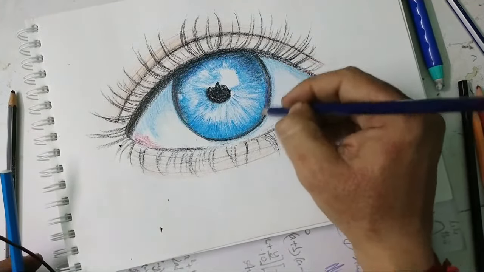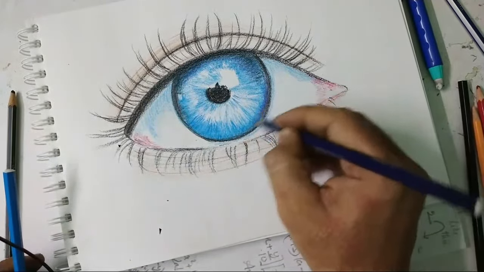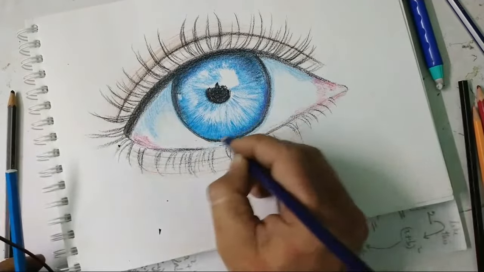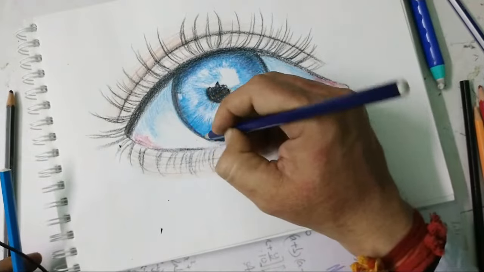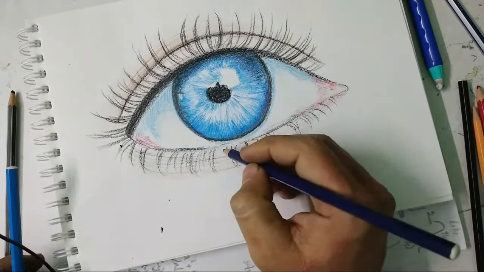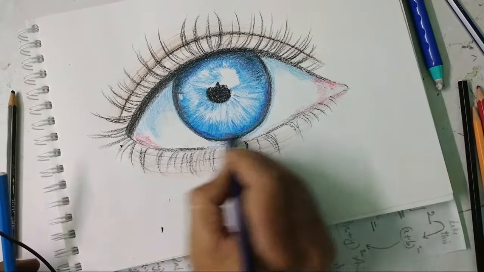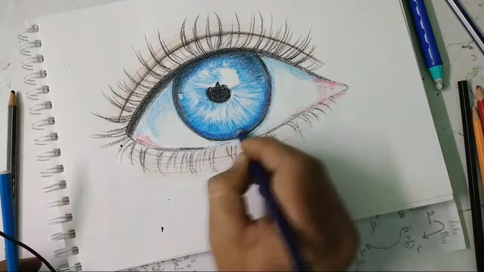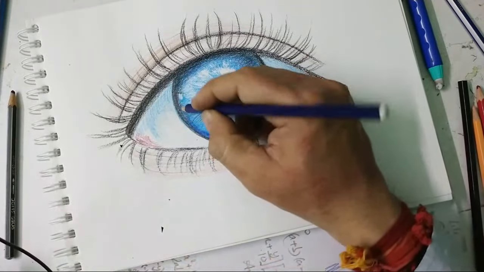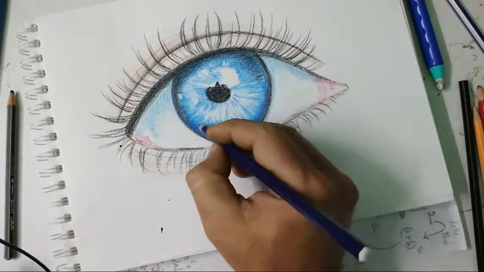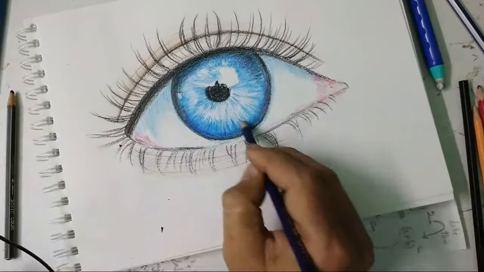Now this dark blue will help in giving a round shape to this blue area, which is the iris in the eye. The outer area I have done black. Now see, when I have done dark blue in the outer area, now I will give strokes inside.